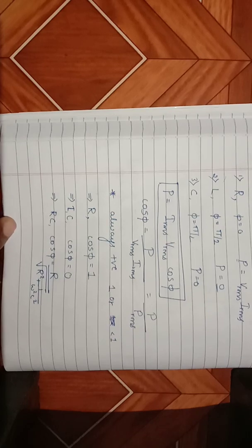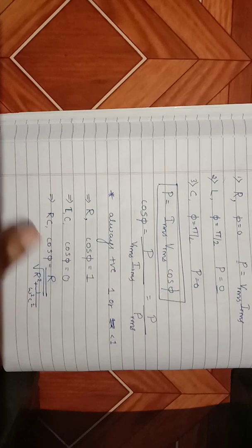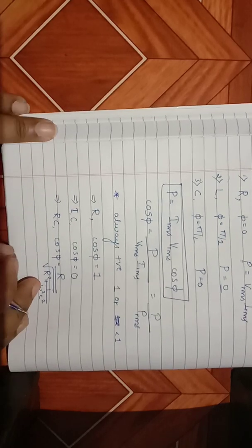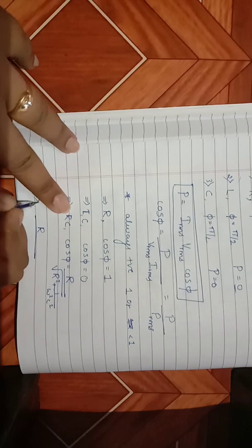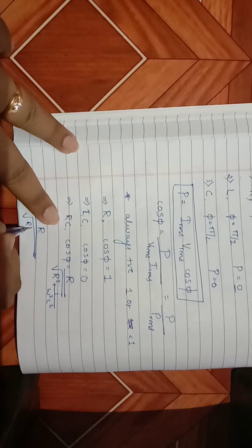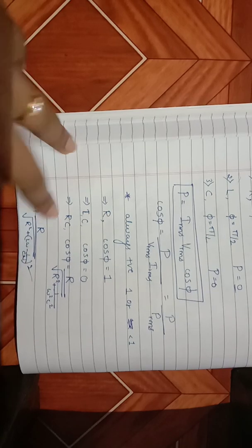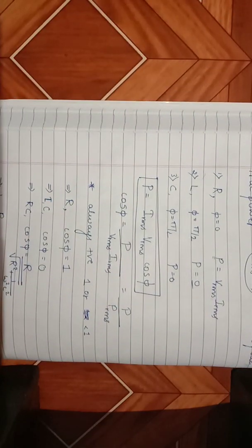For LR circuit, at the place of C, it will have L. And totally for the LCR circuit, we can write the power factor cos phi is equal to R divided by square root of R square plus (L omega minus 1 by C omega) whole square. That you already know. Okay, so this is about the power factor.